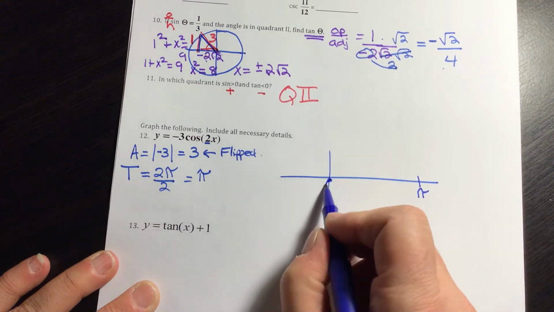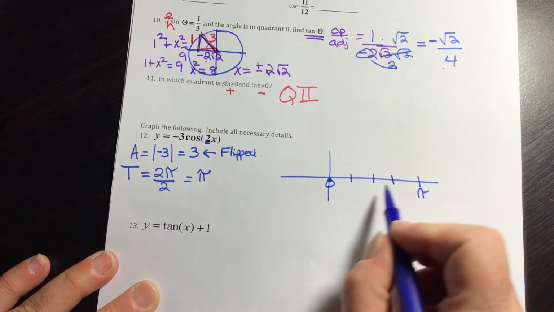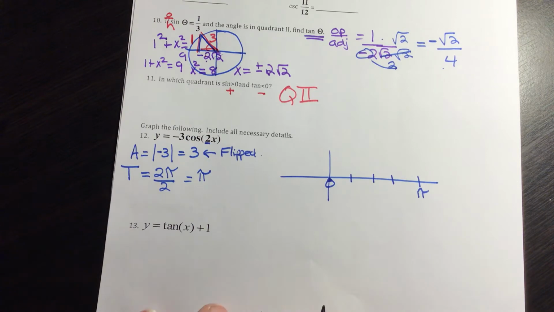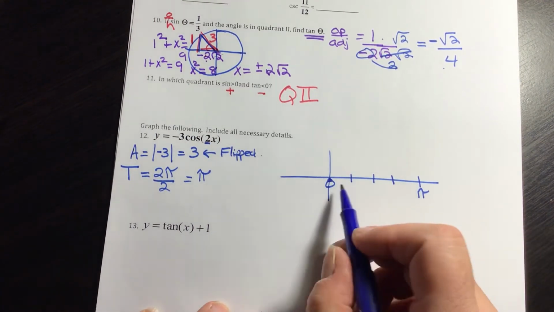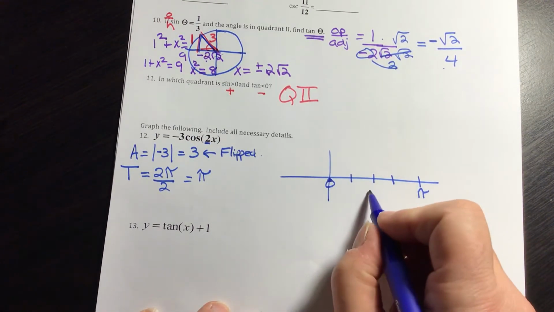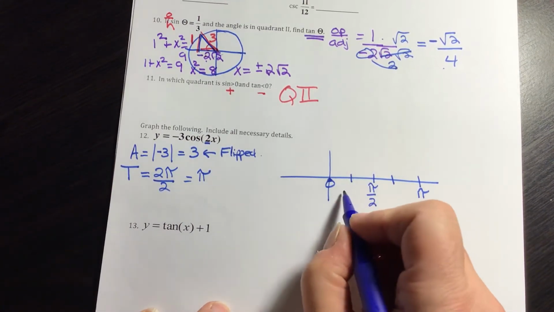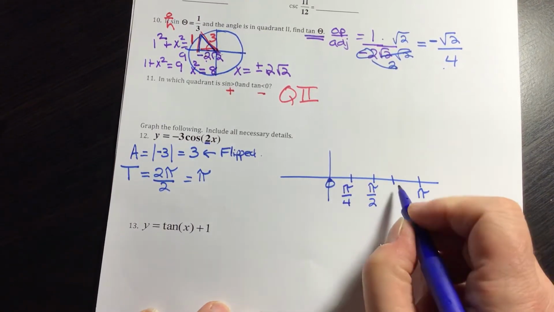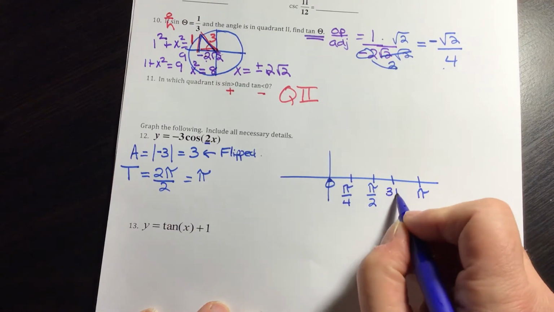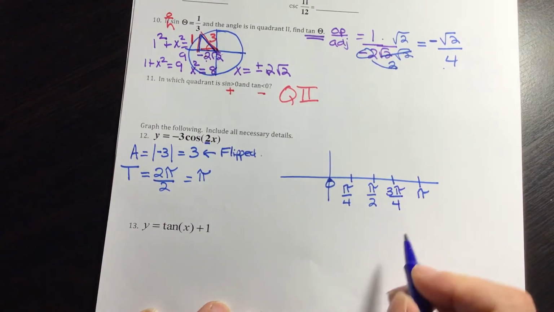And remember, I have to label the 3 points in between my start and my finish. So halfway between 0 and pi is pi over 2. Halfway between 0 and pi over 2 is pi over 4. And this is 3 pi over 4.